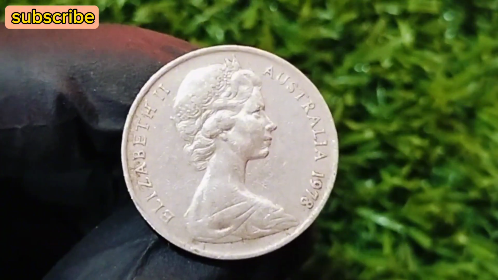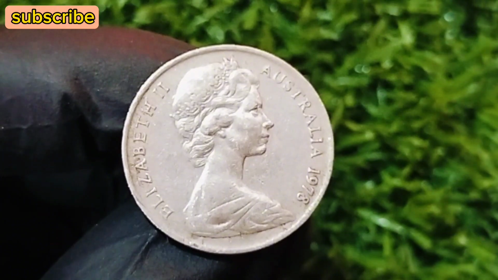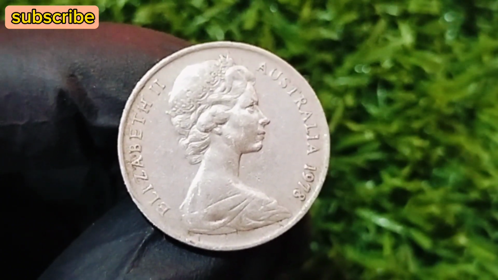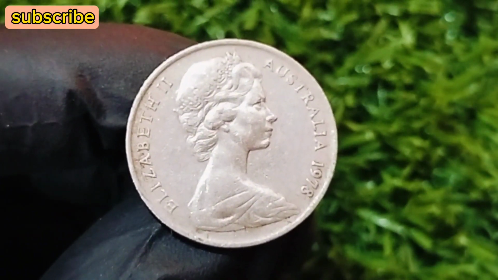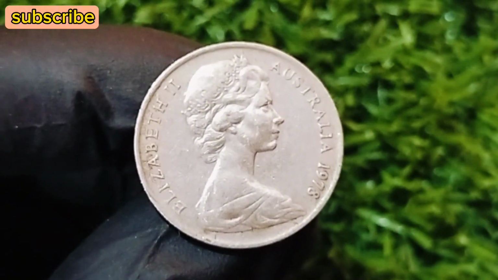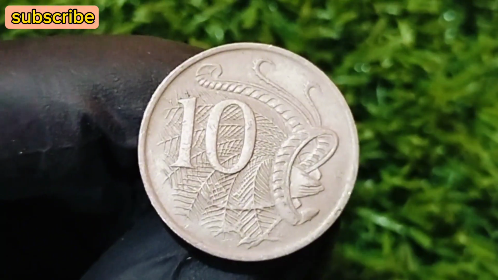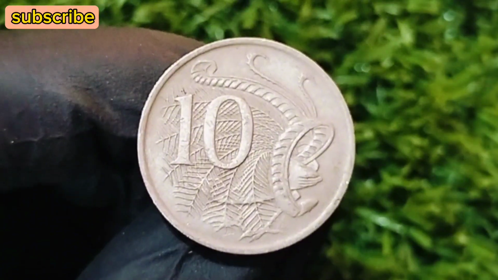The 1978 Australian 10-cent coin is an important piece within Australia's decimal currency history, forming part of the long-running 10-cent denomination that has been in circulation since the nation officially switched from the old imperial system of pounds, shillings, and pence to the decimal system on the 14th of February 1966.